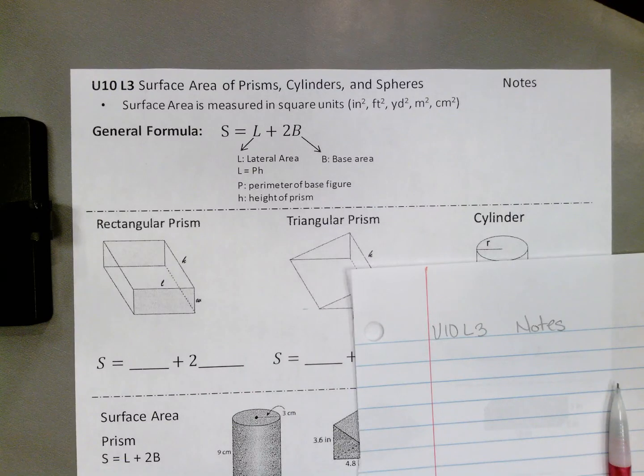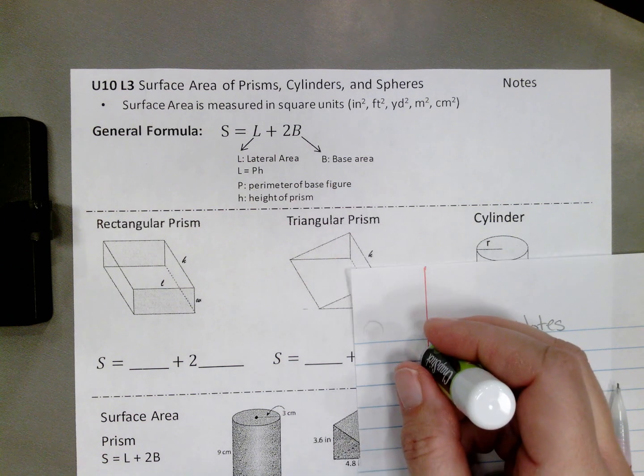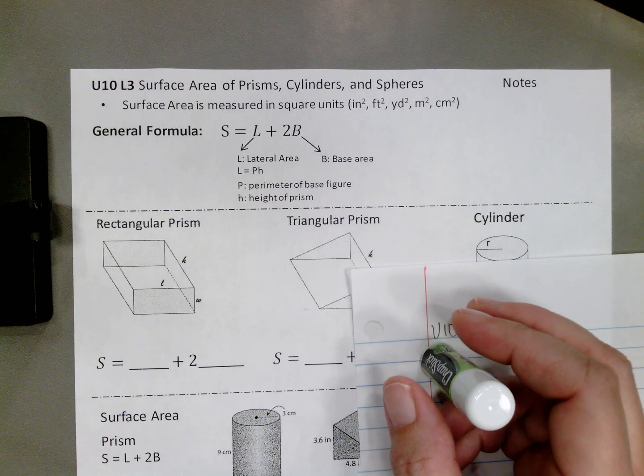This video is going to cover the surface area of prisms, cylinders, and spheres. We're going to talk about the formulas for all three of those shapes, and we are going to use them to calculate surface area for some different figures.